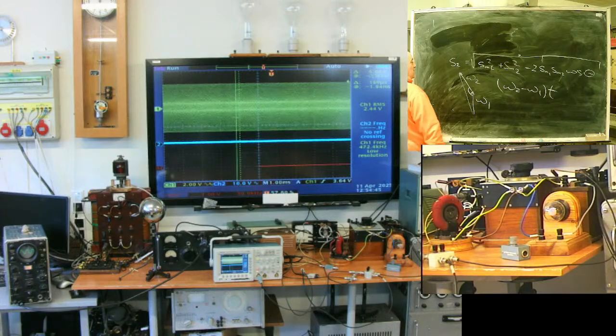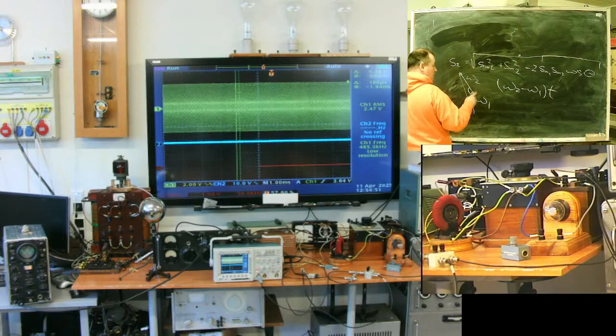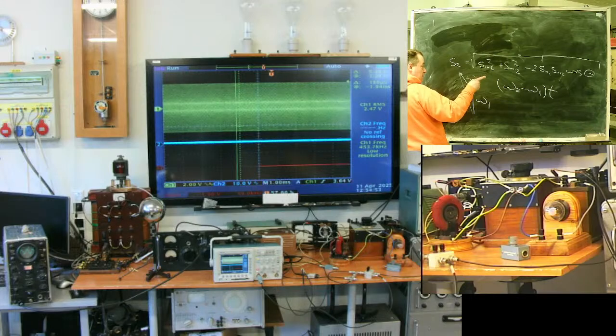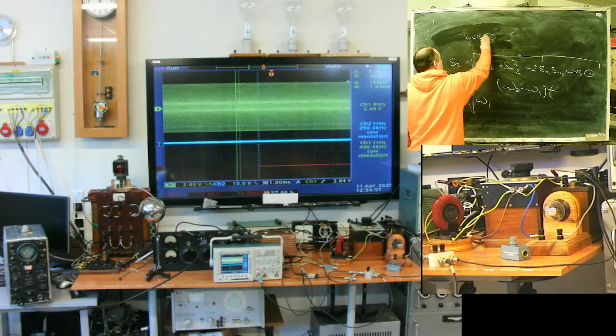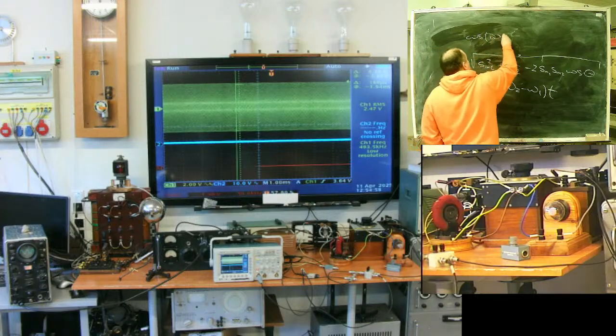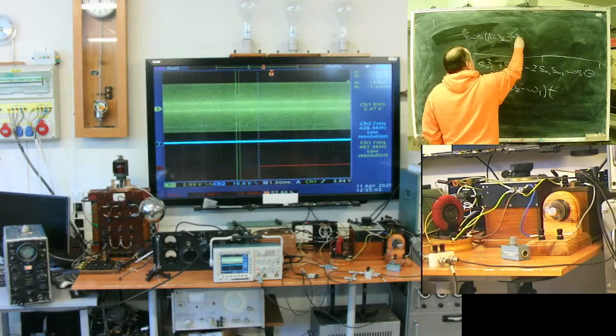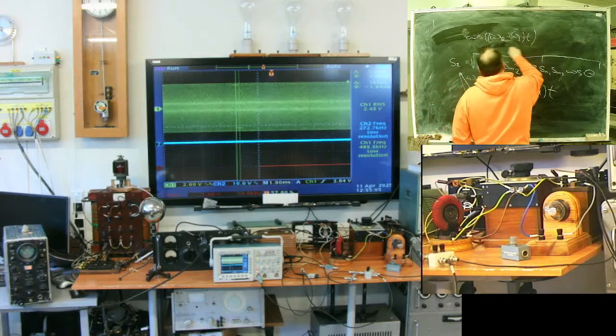So actually, I'm seeing something where the driving force is cosine of omega 1 minus omega 2 or omega 1 prime.